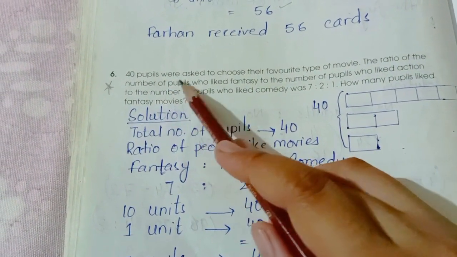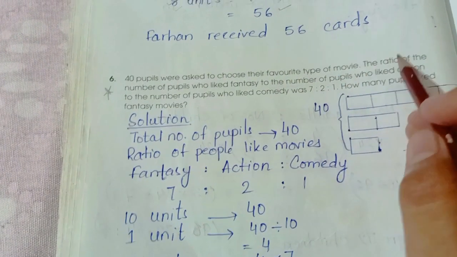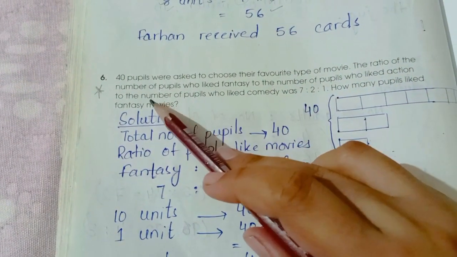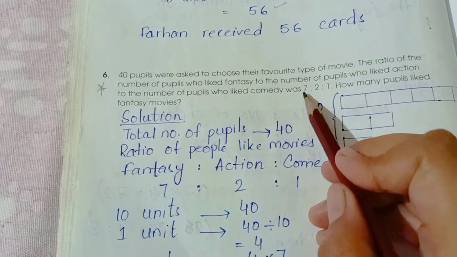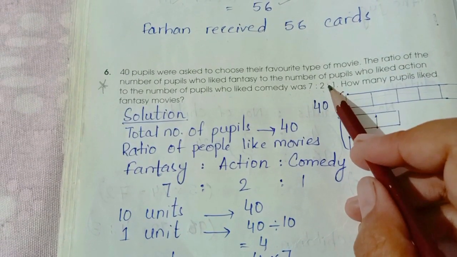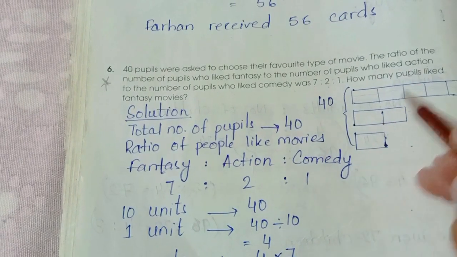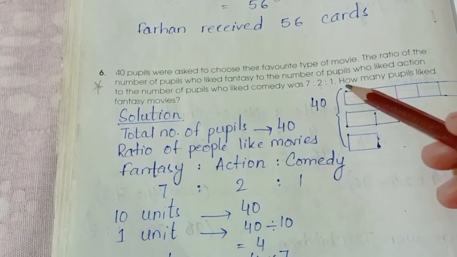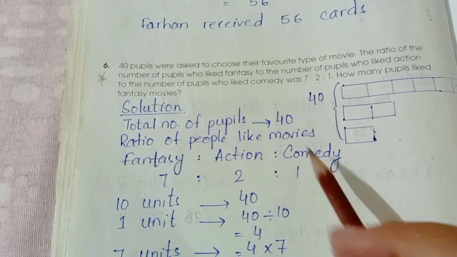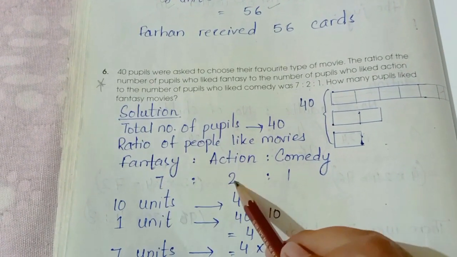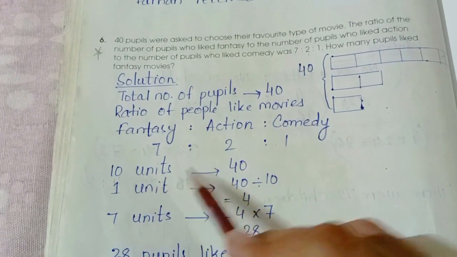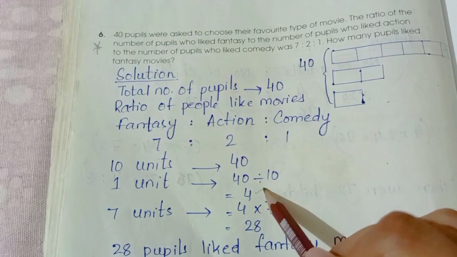Number 6. 40 people were asked to choose their favorite type of movie. The ratio of the number of people who like fantasy to the number of people who like action to the number of people who like comedy is 7. This is fantasy, then action 2, and then we have comedy 1. So here is the ratio and the total number of people is 40. So we have total number of people 40, fantasy 7, action 2 and comedy 1. So we have total 7, 8, 9, 10. 10 units. Now we have to find the one person from this 10. 10 units is 40. So 40 divided by 10 is 4.